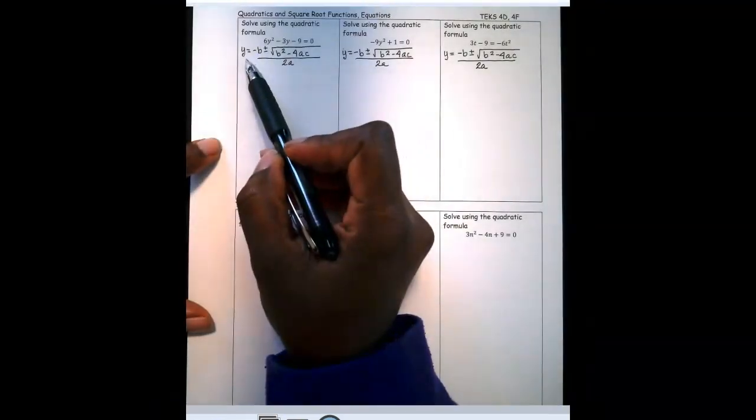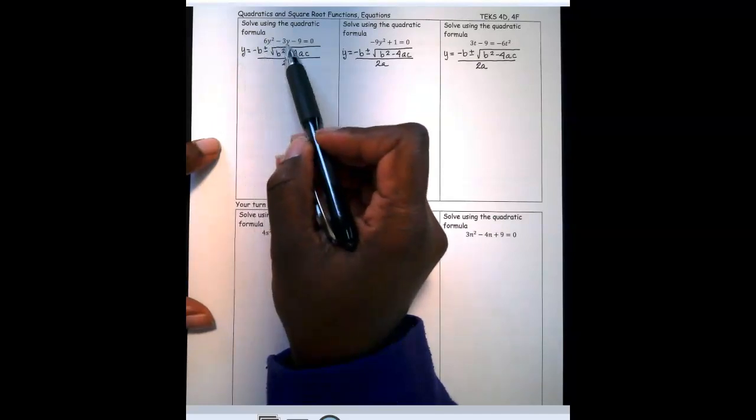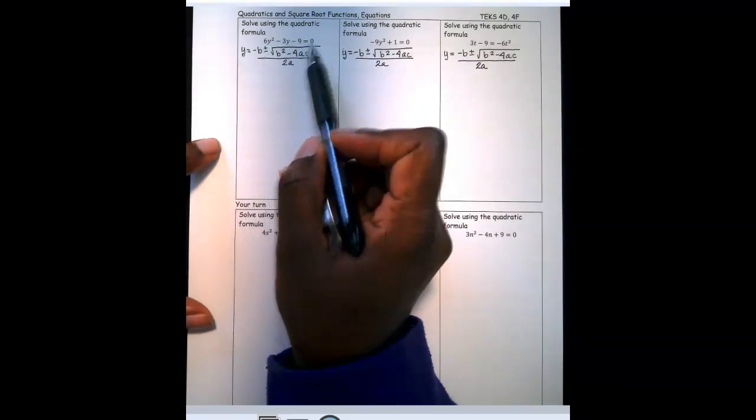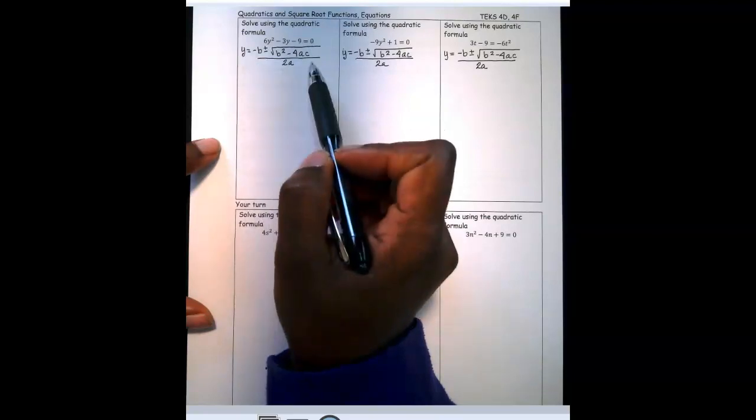Now, we're going to take some time and we're going to do some examples. We're going to start with this example right here. We've got 6y squared minus 3y minus 9 equals 0. I've gone ahead and rewritten the quadratic formula, and now we're just going to determine what our a, b, and c are. So a is 6, b is negative 3, and c is negative 9.